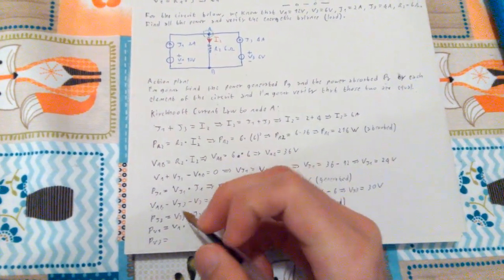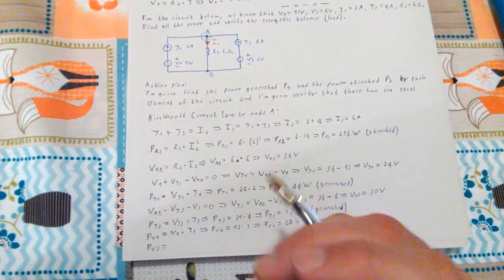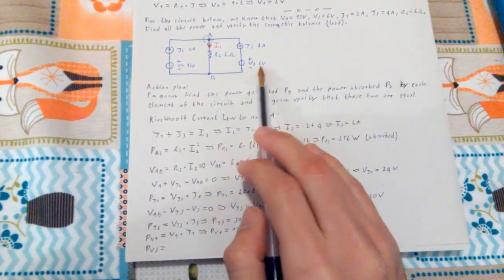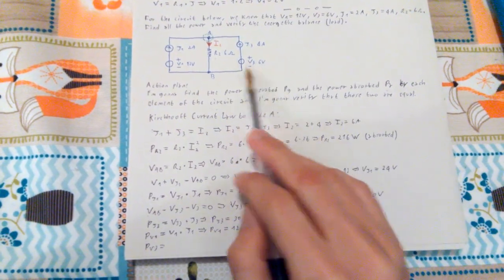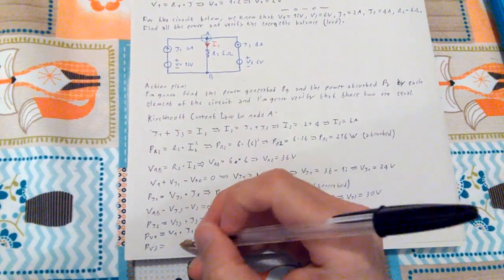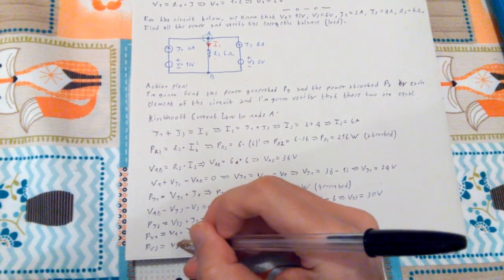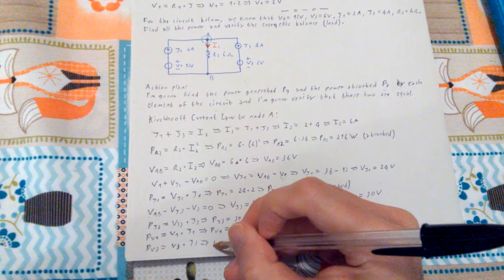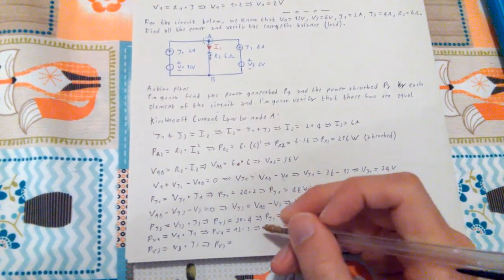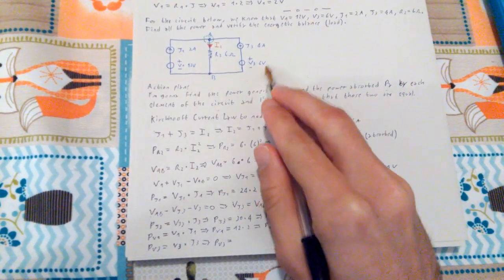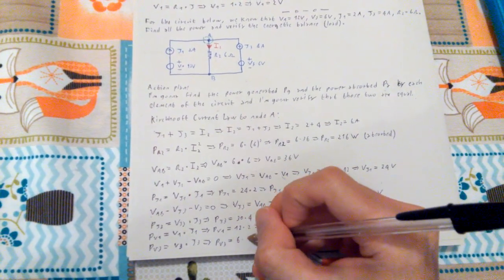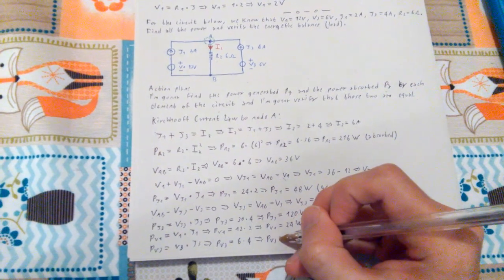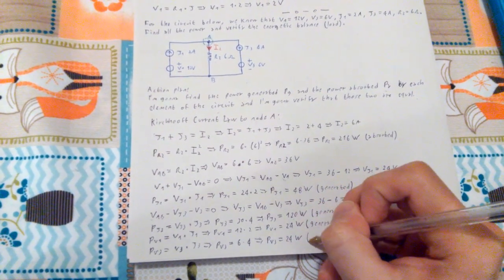And then we know that PV3, which is this one, at the very bottom of the page, but I don't want to change page now, we are almost there. The power generated by this voltage generator here is just going to be V3 times J3. So PV3 is 6 times 4, which is just 24 watts generated.